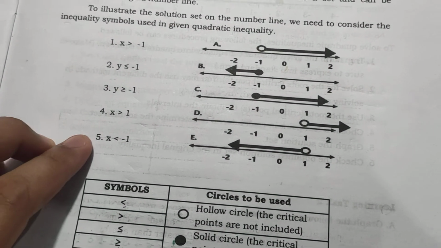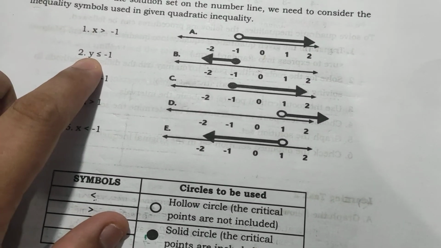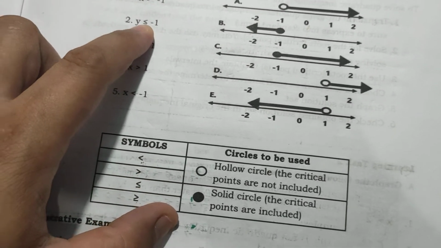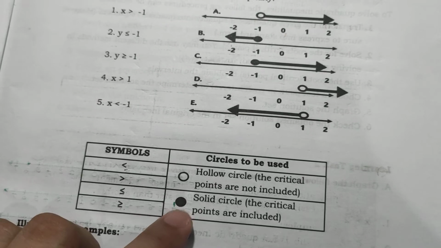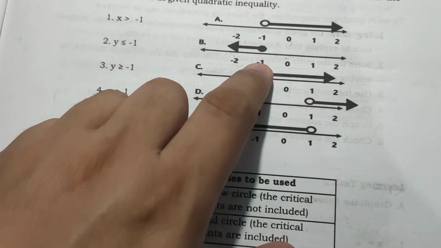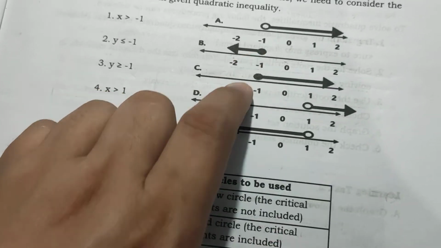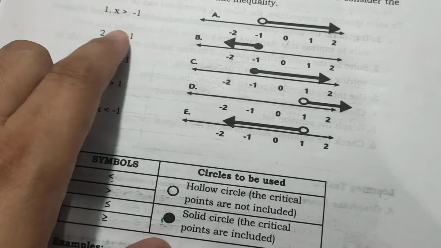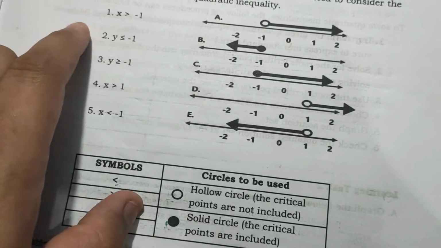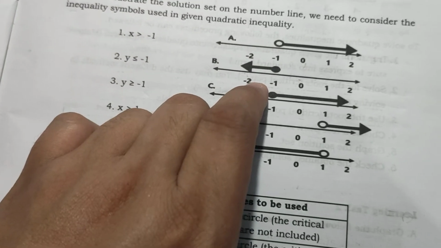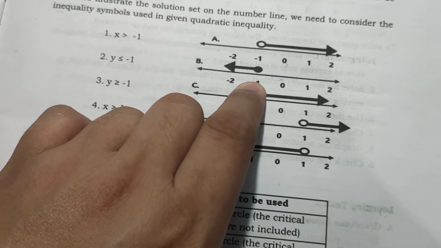Ngayon naman sa number 2, y is less than or equal to negative 1. So, gumamit tayo ng less than or equal. So, we are going to use the solid circle. The solid circle is here at the negative 1, above the negative 1. Tapos, ang sabi, less than or equal. So, saan ba nakapoint yung less than? Papunta sa left. So, pa-left yung inyong arrow. So, ang solution natin is less than or equal to negative 1.